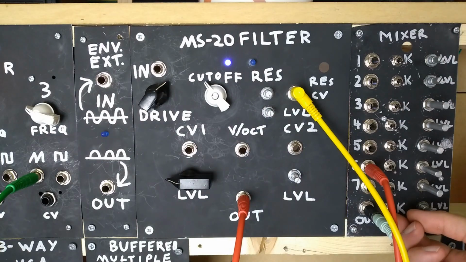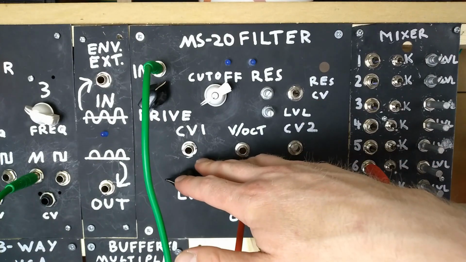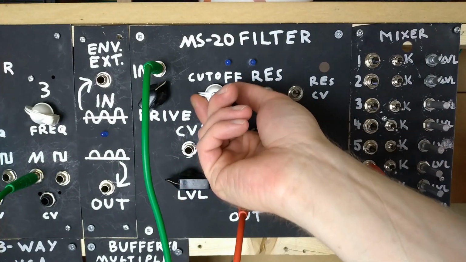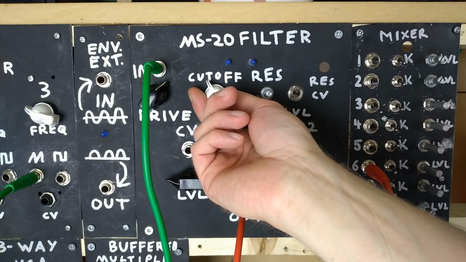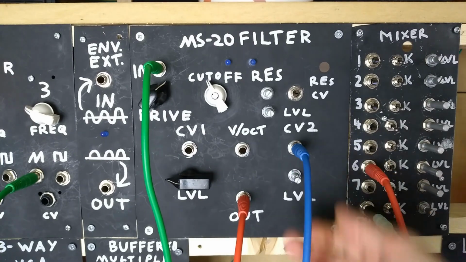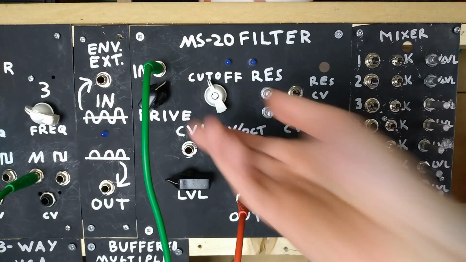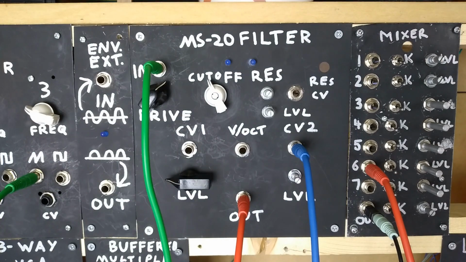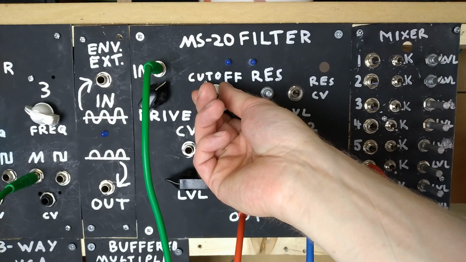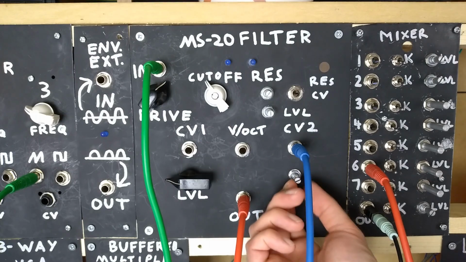Alright, you get the idea. So now that we've demonstrated the resonance control voltage, let's have a look at the control voltage inputs for the cutoff. So I'll move that up a bit. And I'll take our LFO and stick it into the CV2. Speed it up a bit. Change that to a different waveform. And we can adjust its level of modulation.